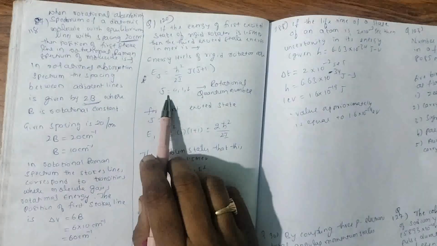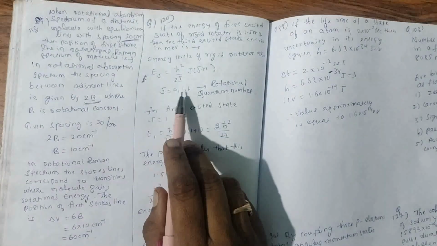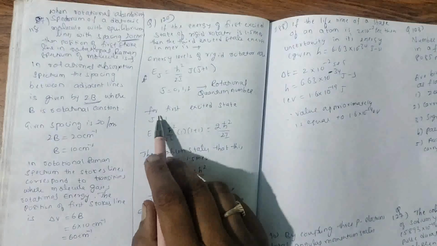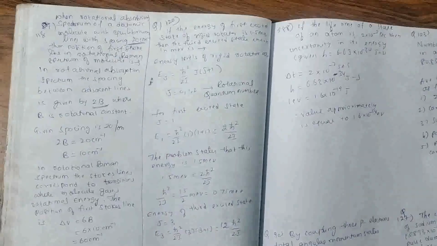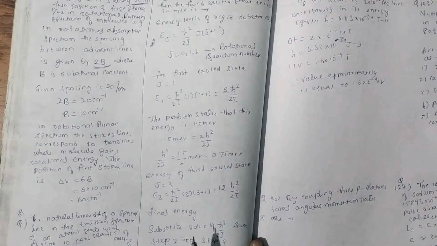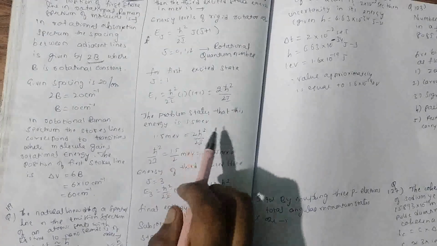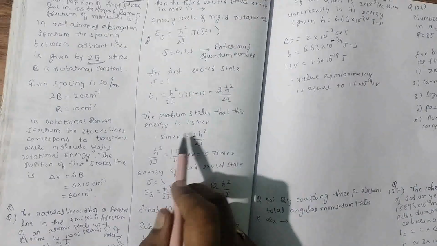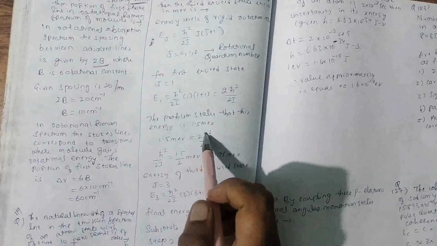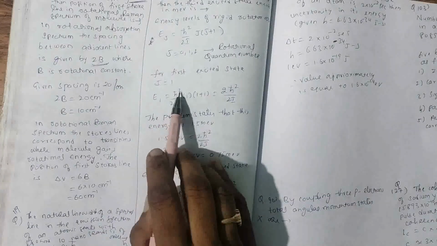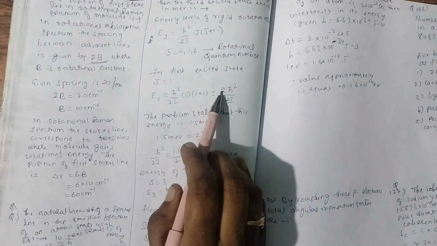Now the J values: the rotational quantum number J starts with 0, 1, 2. For the first excited state, J will be 1. 0 is the ground state, 1 is the first excited state, 2 the second excited state, and so on. Now the formula says that energy is 1.5 million electron volt. So for the first excited state, E1 equals ħ² by 2I into 1 into (1+1), that is 2 ħ² by 2I.